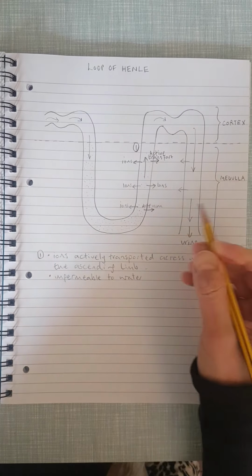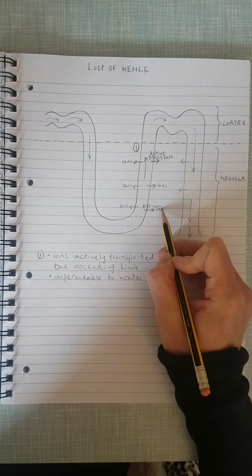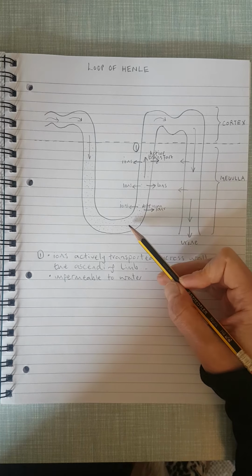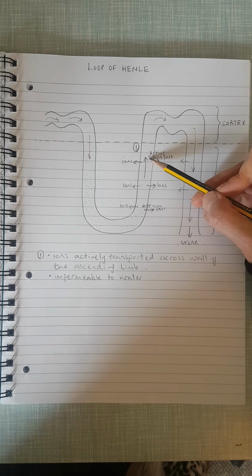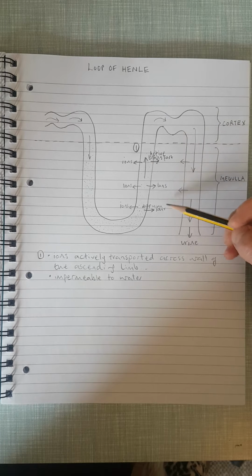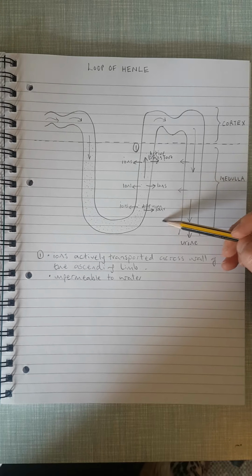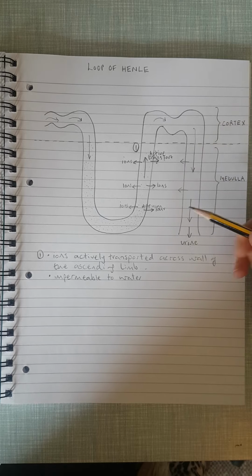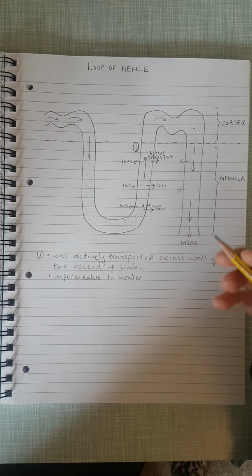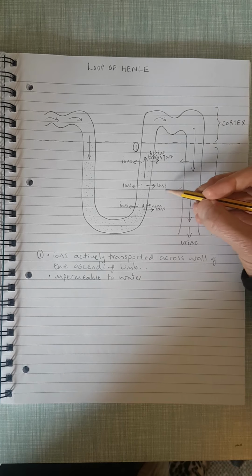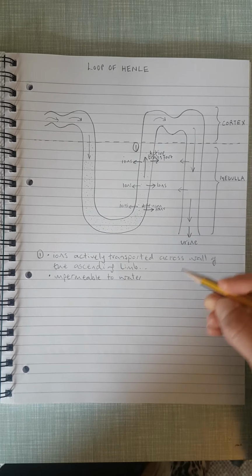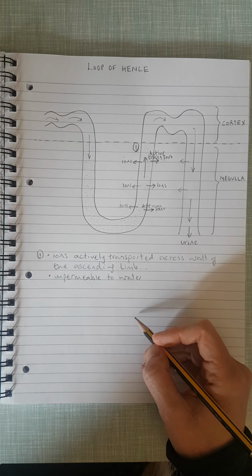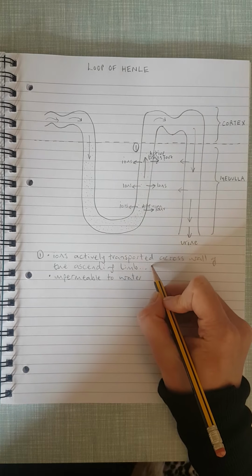And you'll notice that because of the concentration difference of ions between the bottom of the loop of Henle and the top of this ascending limb, there's going to be a different concentration of ions in the medullary tissue. Anyway, whatever the difference, we'll come to that in a minute, the ions are soluble and so they will lower the water potential, and we can write that in here.